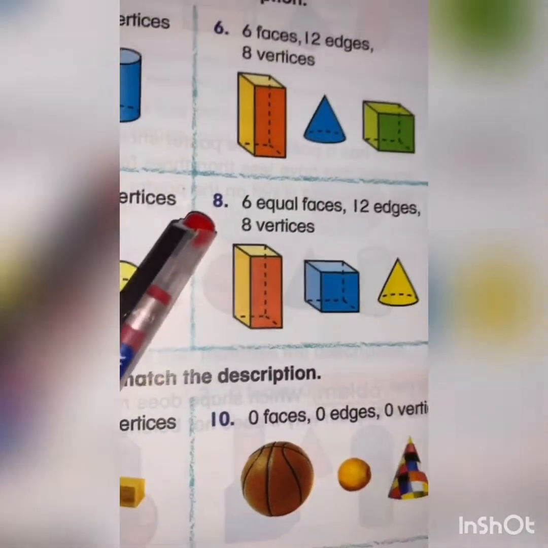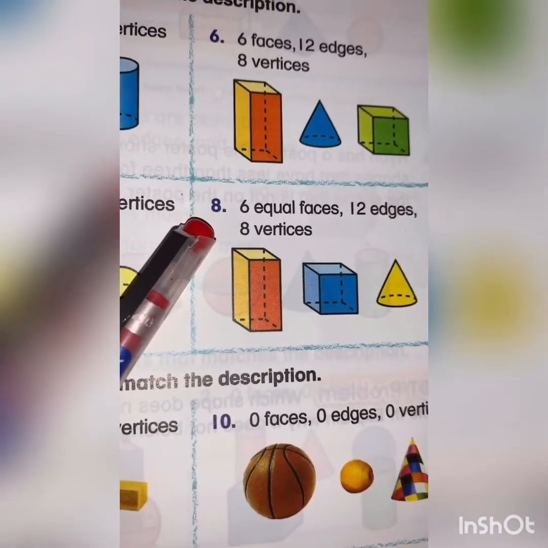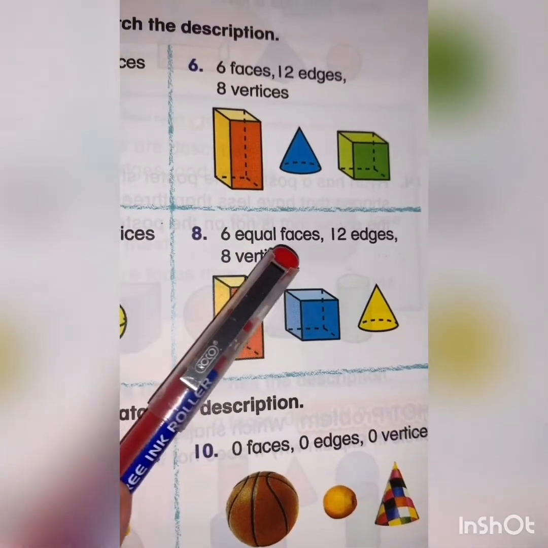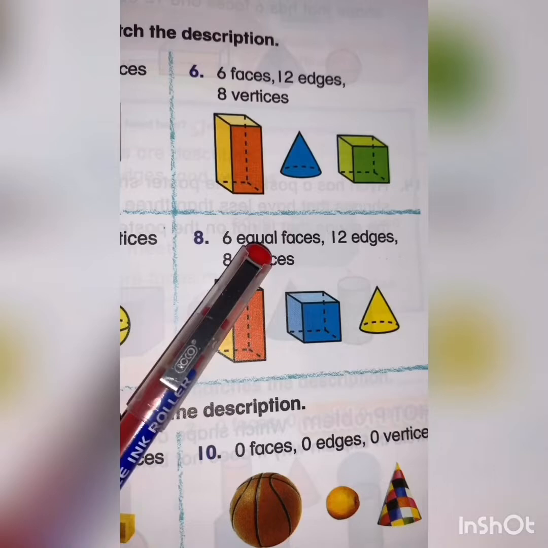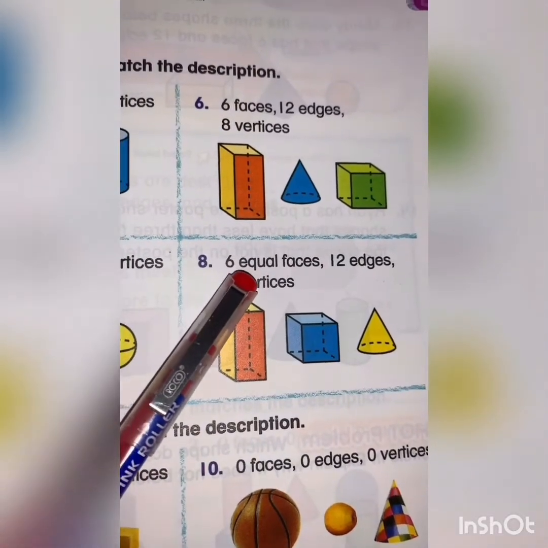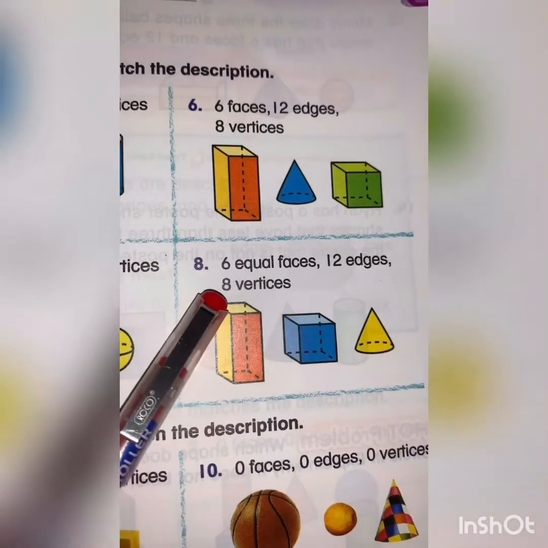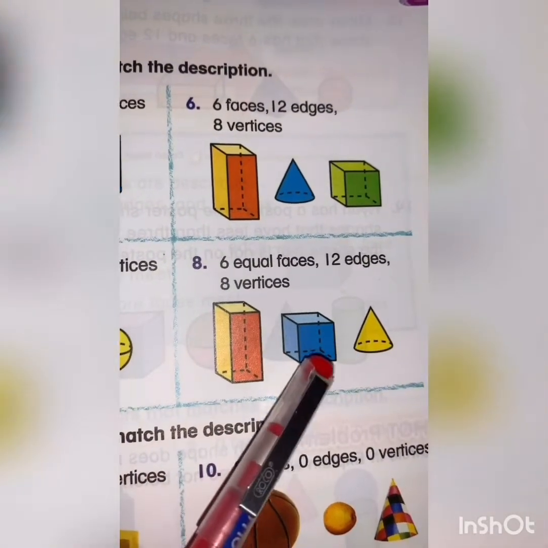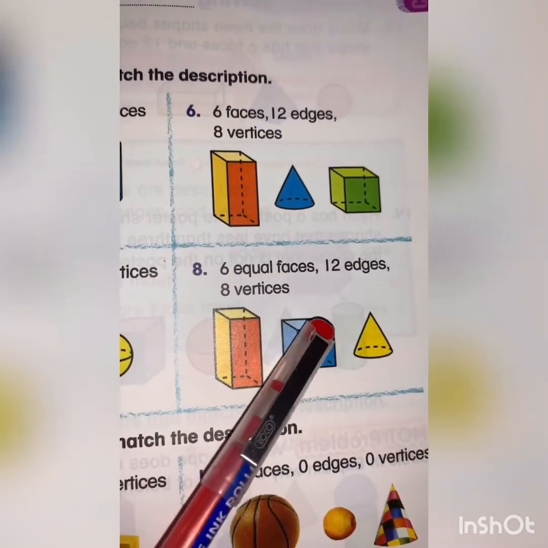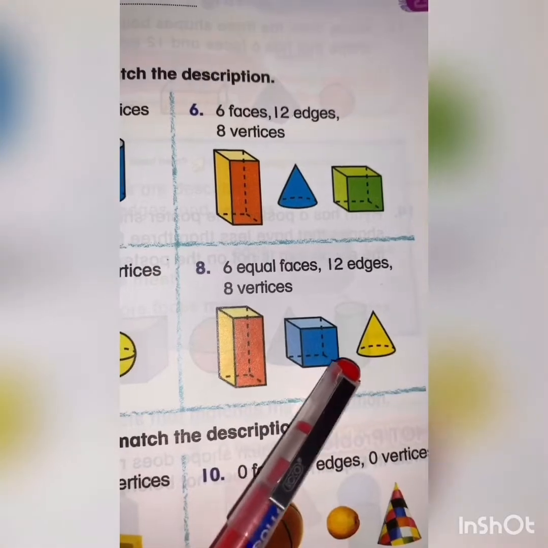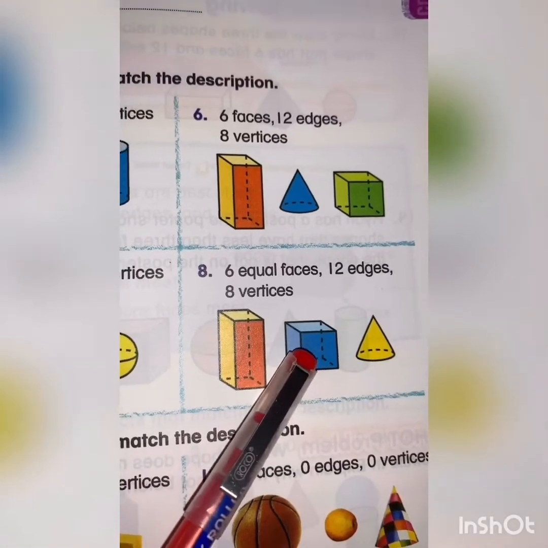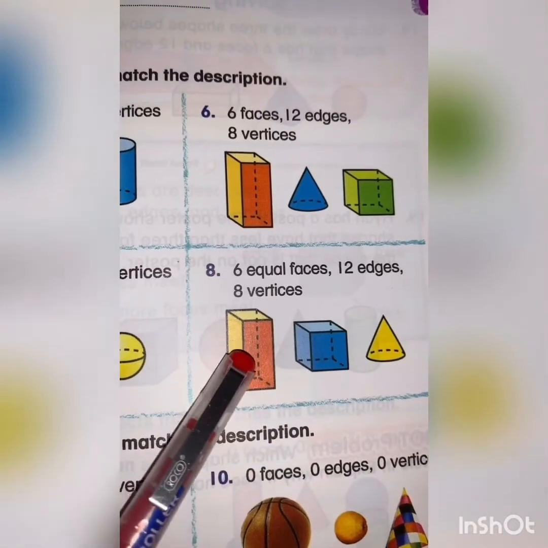Sure. Number 6 here, we need to know which shape has 6 equal faces. Look at the word. Equal faces, not normal faces. No, equal. The faces have to be equal. Okay. 12 edges and 8 vertices. In this case, we will circle only the cube because here he said equal faces. We said in the cube, every line in each side has the same length, but in the rectangular prism for sure it's different.